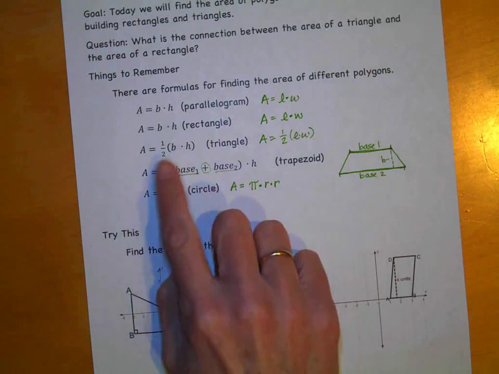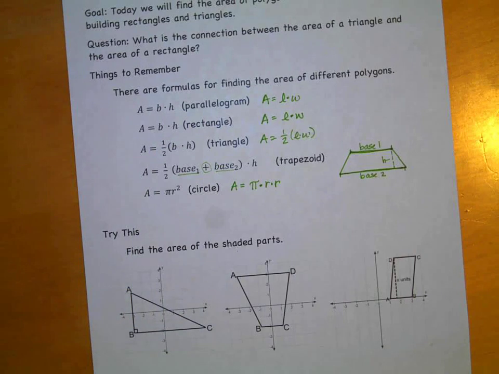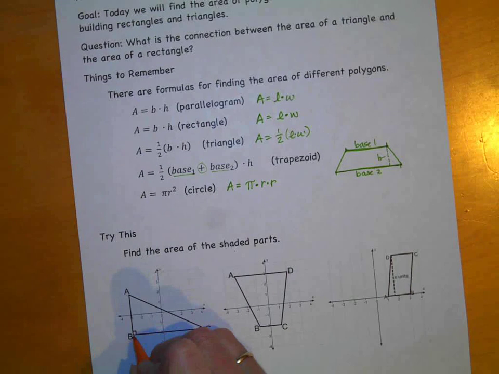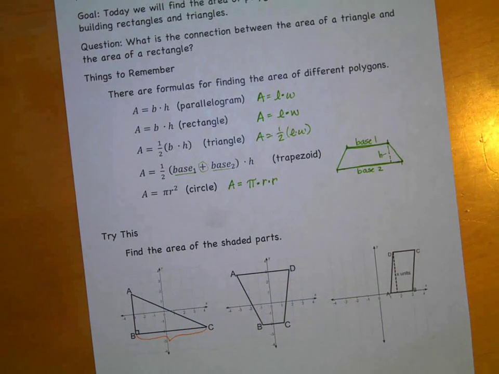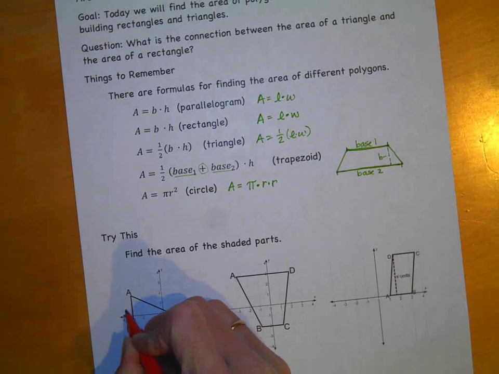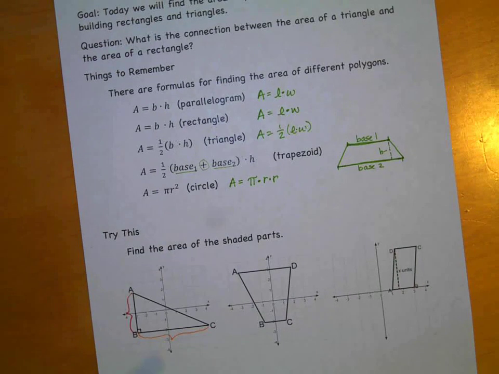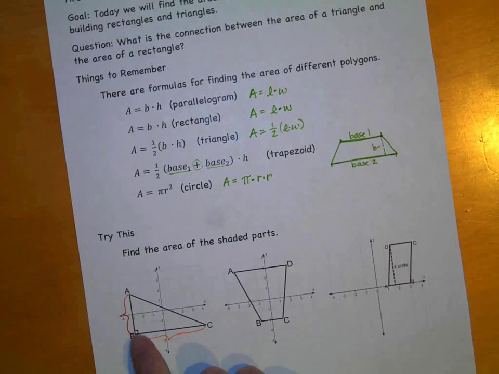So go up here to our handy dandy formula helper, and it says half the base times the height. Well, what you have to decide to do this is figure out the distance from here to here, and that would be your base or your length. And then you have to find your distance from here to here, and that would be your height, and then cut it in half.